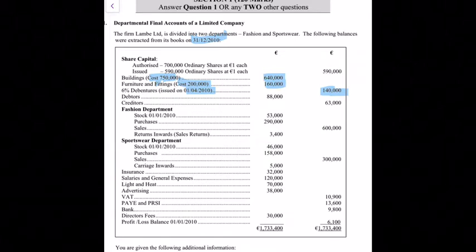Now we have information from the fashion department here and the sportswear department here. So this is related to our trading account. We're given stock, purchases, sales and returns in the fashion department, and then stock, purchases, sales and carriage in the sports department. Then we're given some other information down here, and you may need to split these costs out. So we've insurance, salaries and general expenses, light and heat, advertising, VAT.